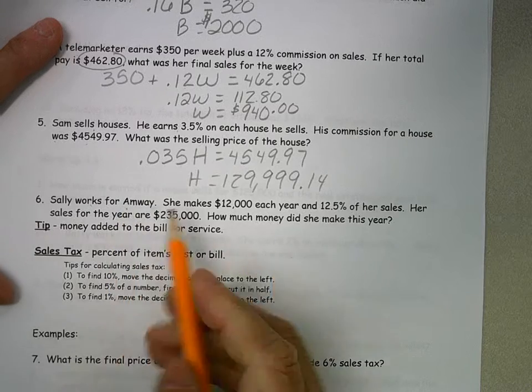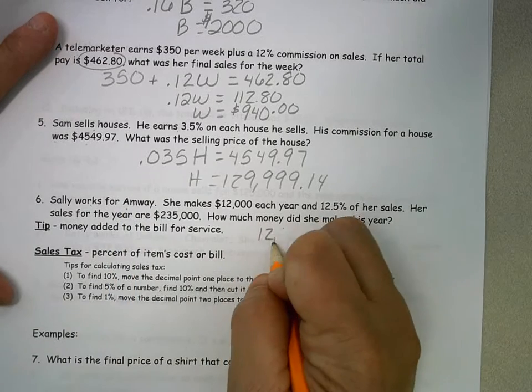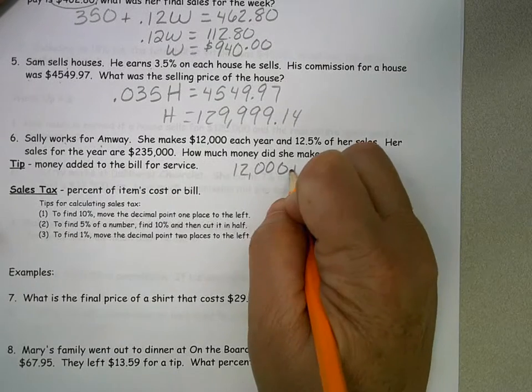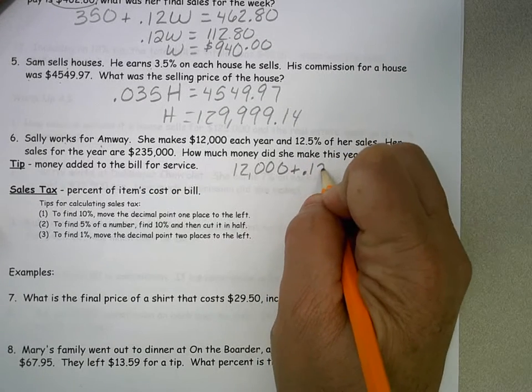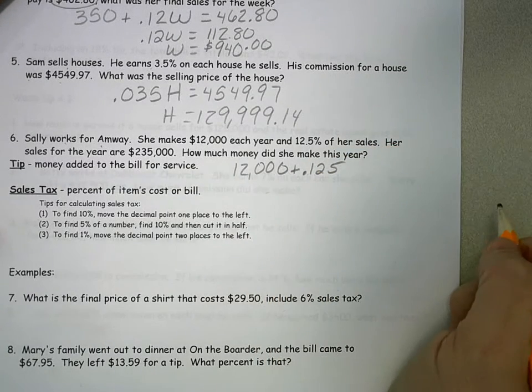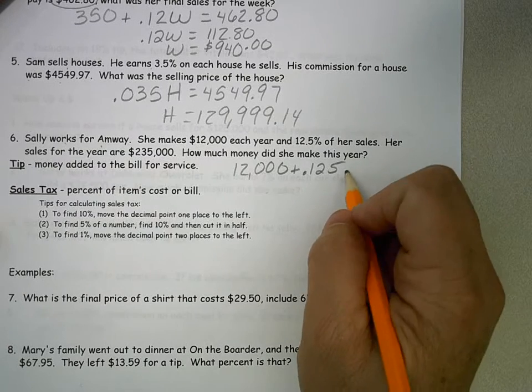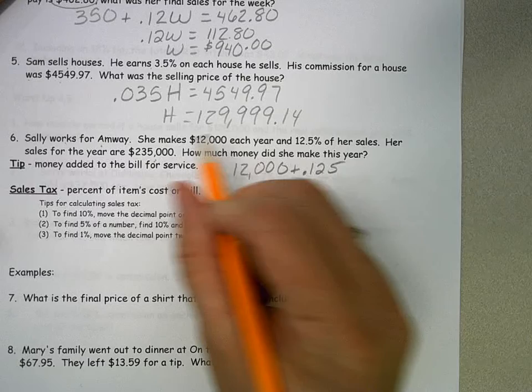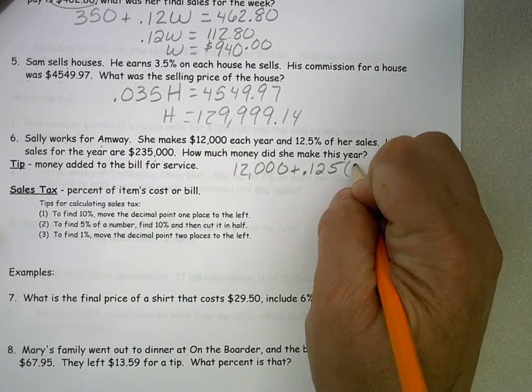Sally works for Amway. She makes $12,000 each year. That's her base salary. And then she also makes 12.5% of her sales, 0.125. Her sales for the year, this is not how much money she made, that's the sales for the year.